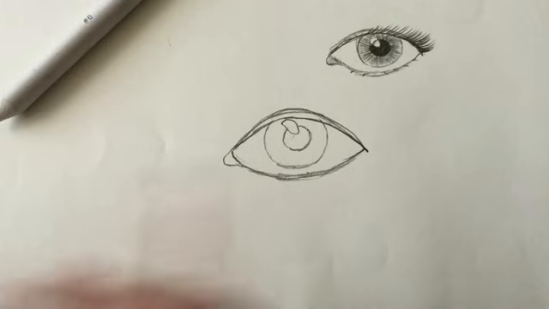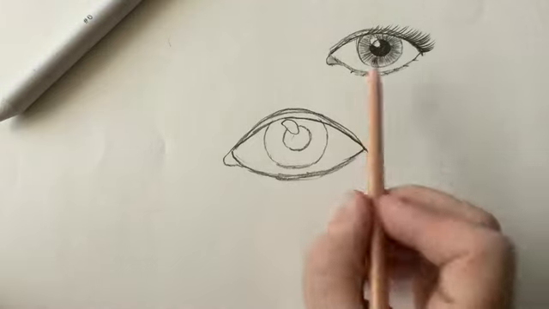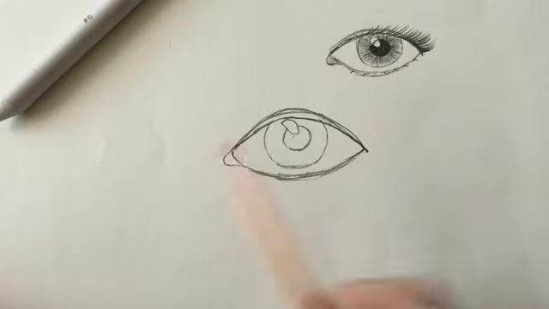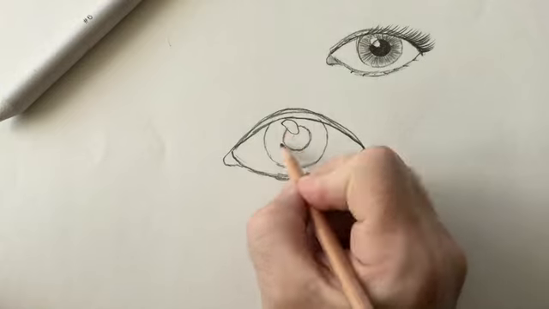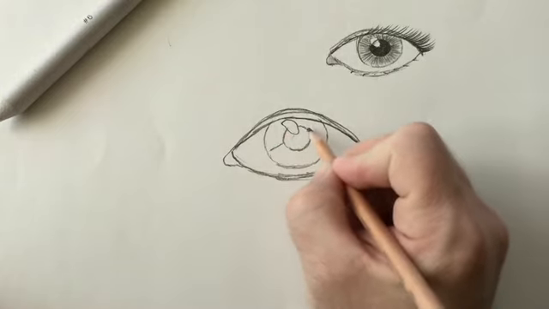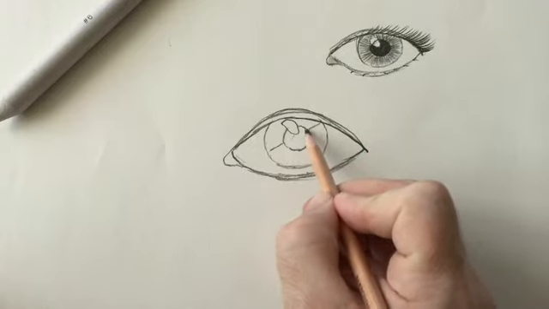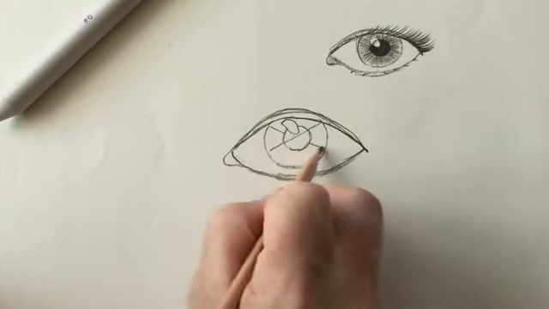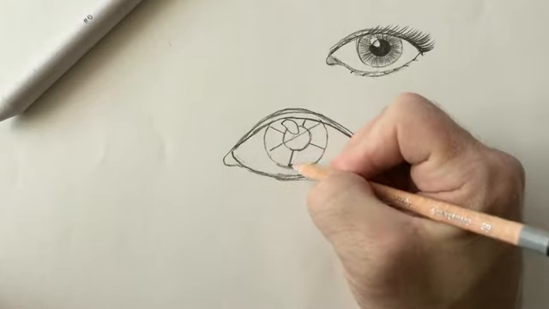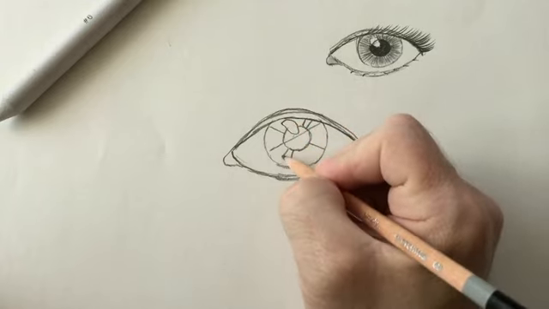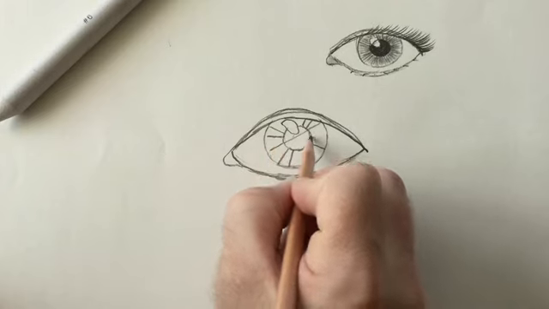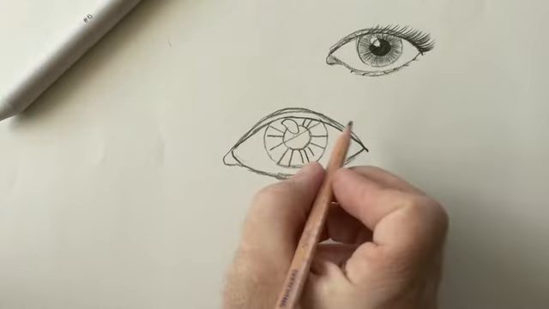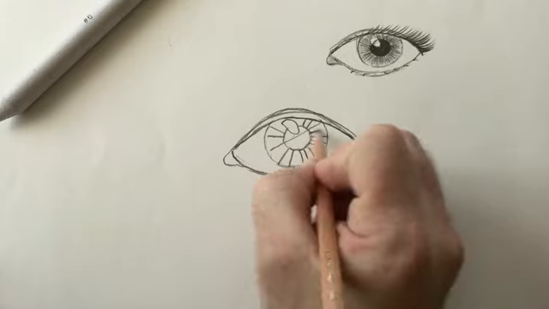And then next, we're going to go back and we're going to add our details. So if you look at this eye up here, I've created some value in the iris. And that's the color part of the eye. And when I teach people, I tell them you need to draw a line all the way through. So if I drew an imaginary line all the way through, that line would connect. And then I just split this up into different sections. And then I continue to do that as I draw. And by doing this, it helps us create different varieties of the background.